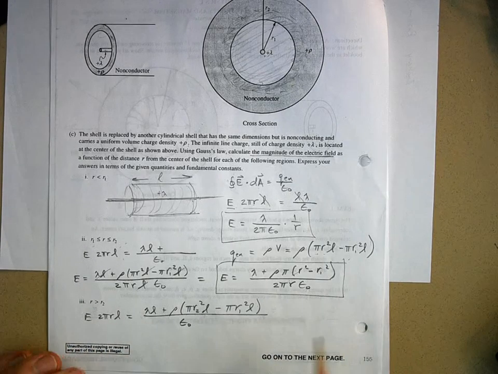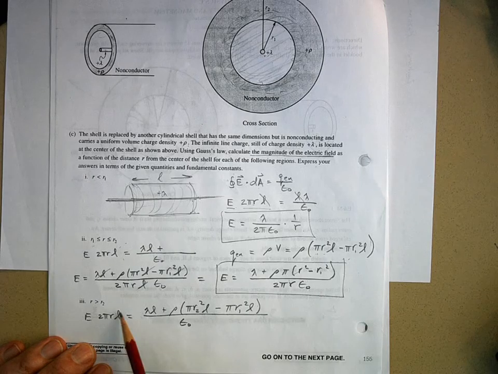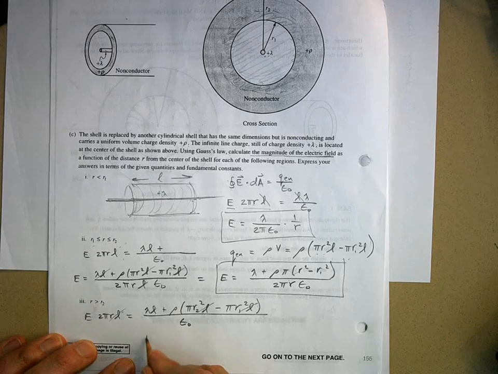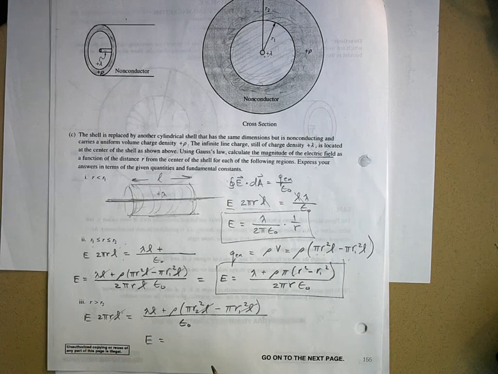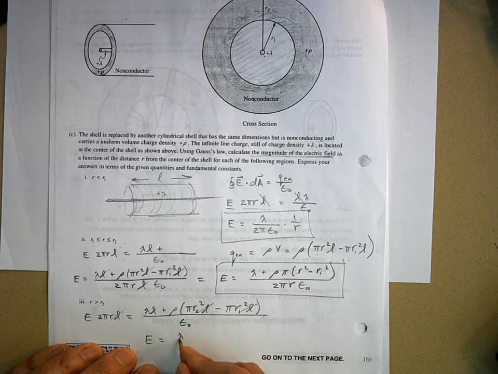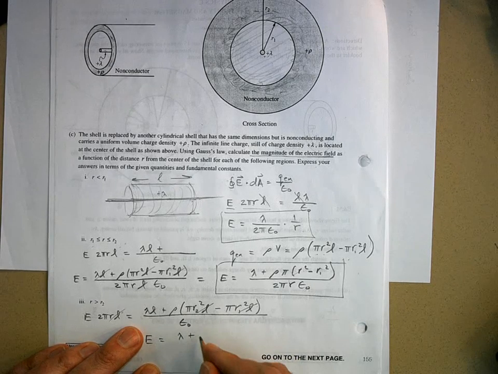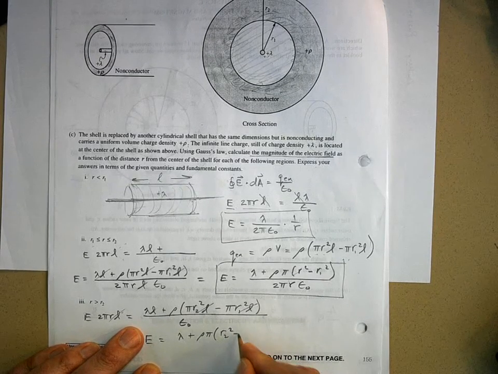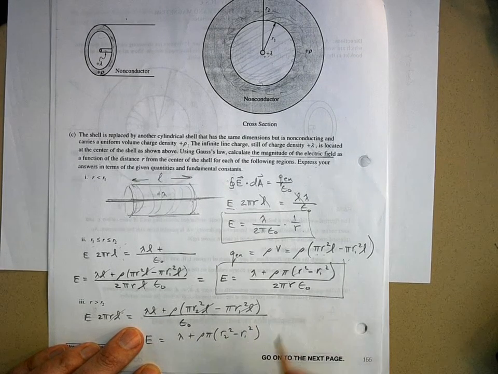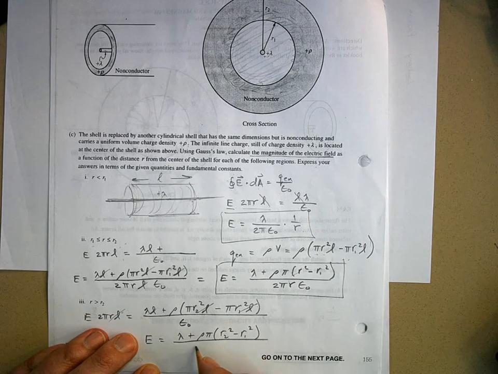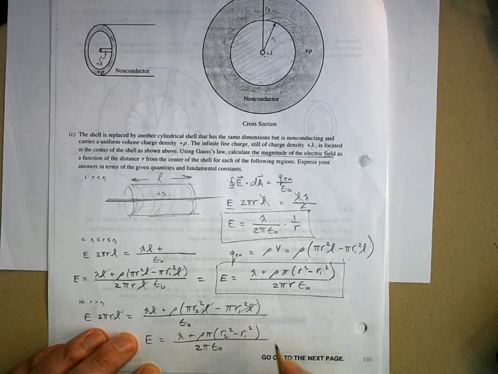I can cancel out the L right now. And then E, therefore, is going to be equal to lambda plus rho times pi times r2 squared minus r1 squared, all over 2 pi epsilon naught, and I'll put the 1 over r over here.